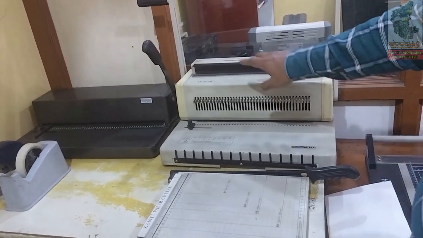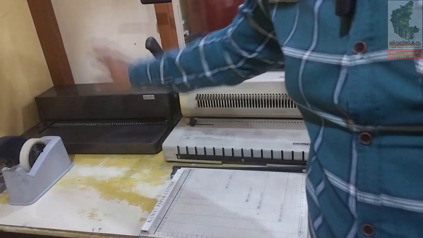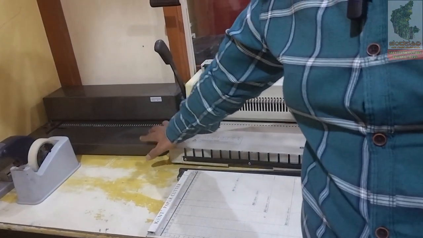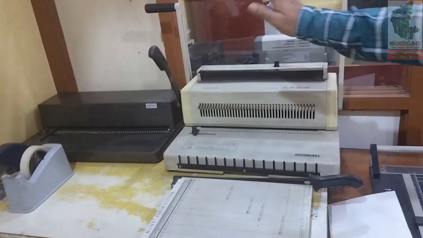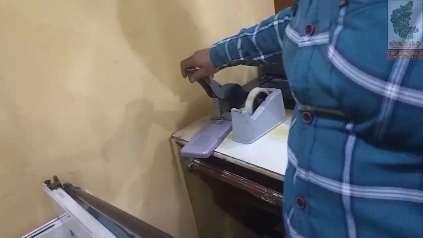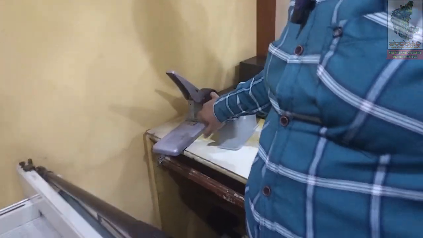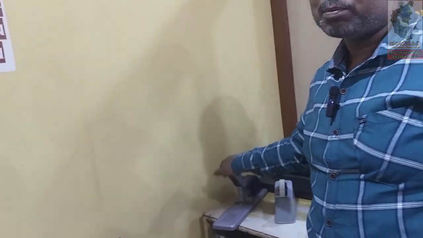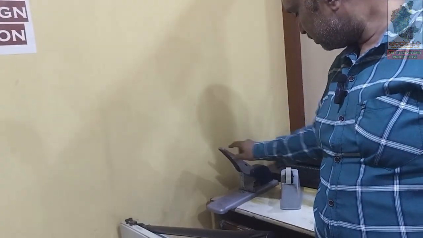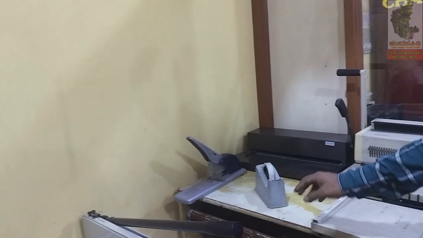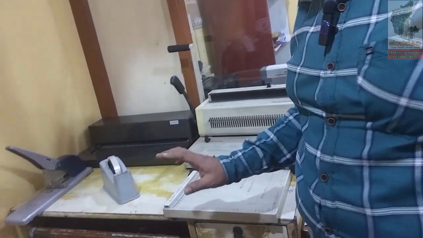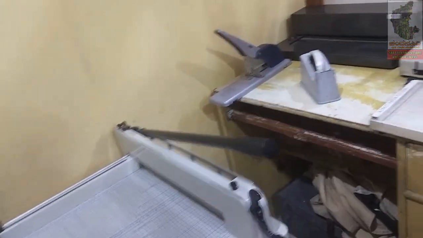What all accessories you need to buy in addition, like wrapper sheets or cover pages, rings, etc. All these we will tell you. This one is a big stapler using which you can staple large quantity of papers. And this one is a tape used for packaging. So you will need all these basic equipment in a DTP shop, and we are showing all this.